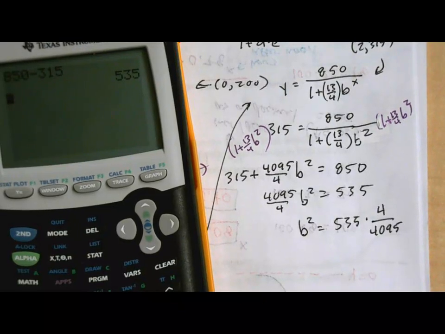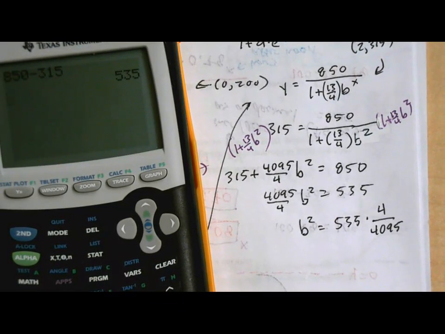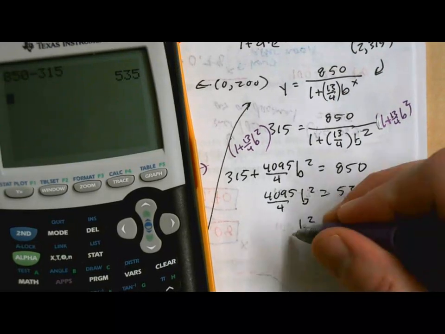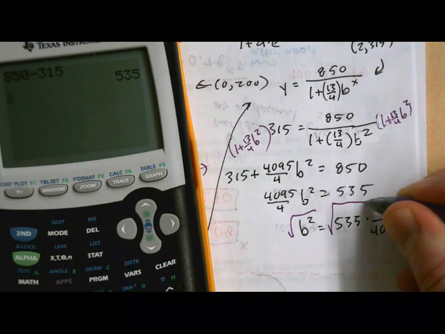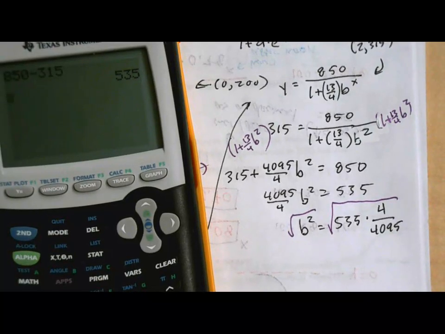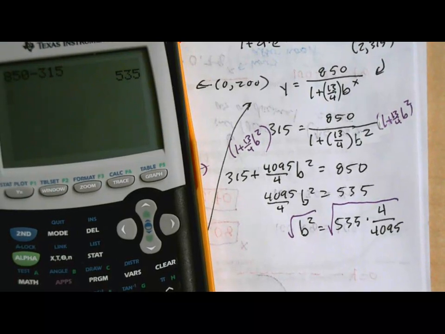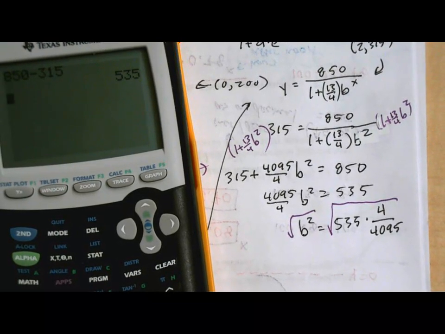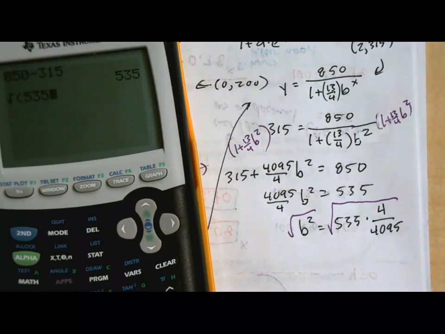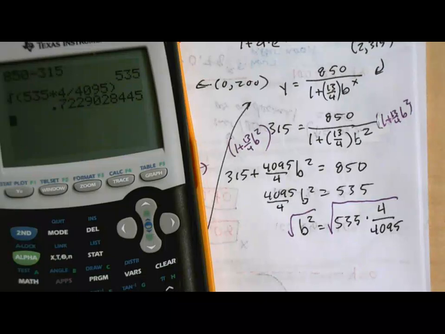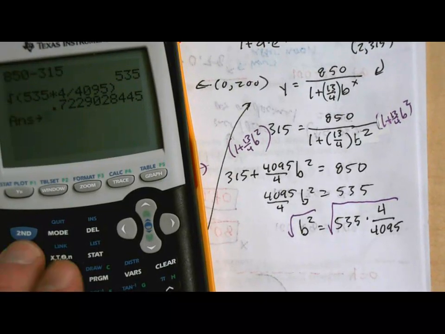And then I think we just take a square root and we're good, right? I'm just gonna leave it all like that. Let the calculator do all the simplifying. And then I'm definitely stowing this one in B so that I don't have to type all this stuff out again. So square root of 535 times 4 divided by 4095. Stow B.